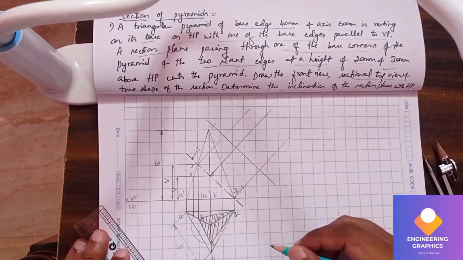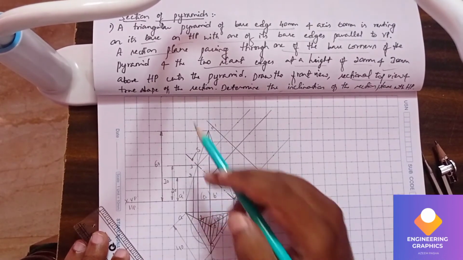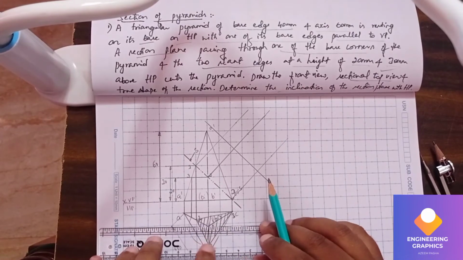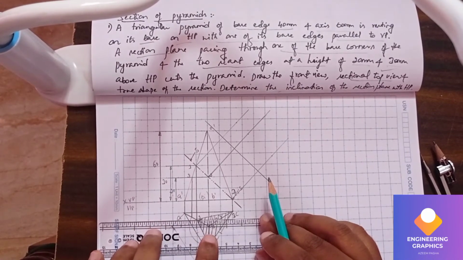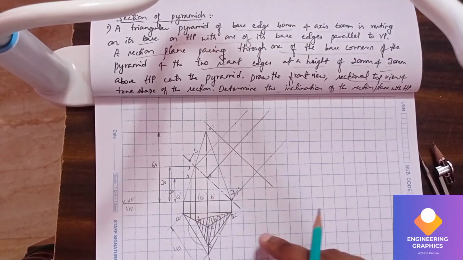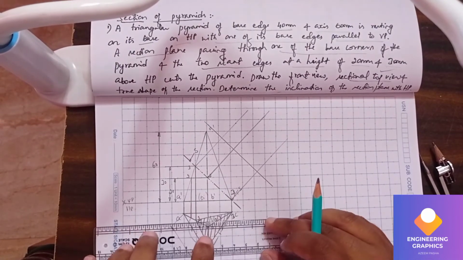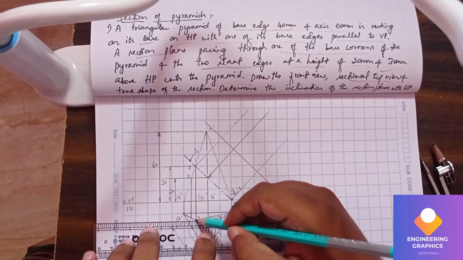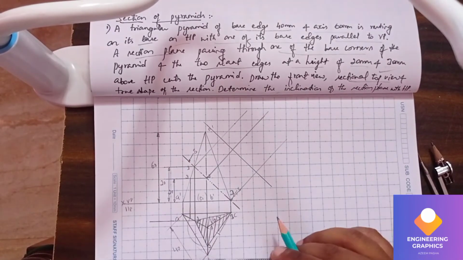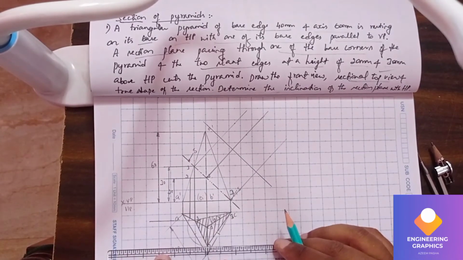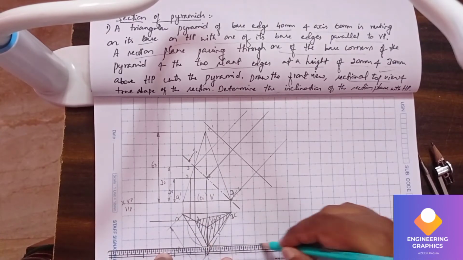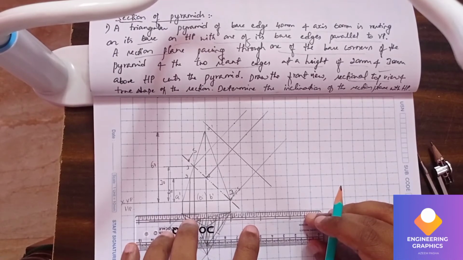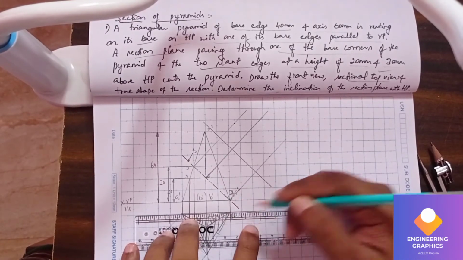In order to draw the true sectional shape, we should consider this distance, and this distance also. To cut the arcs here, we should measure the distance from here. What is this distance, and what is this distance, and what is this distance?